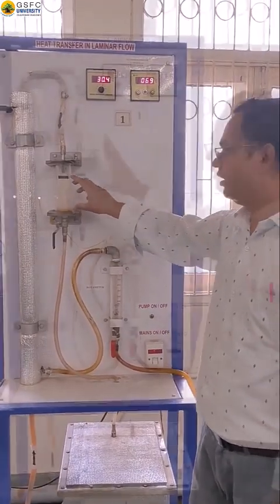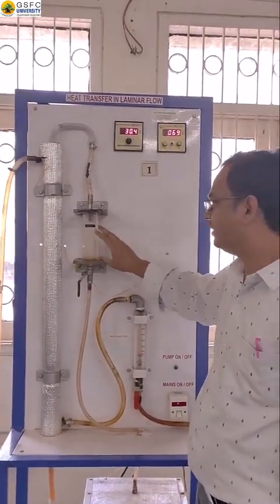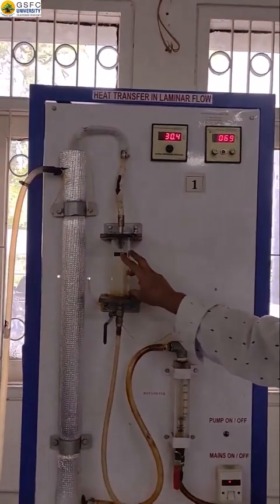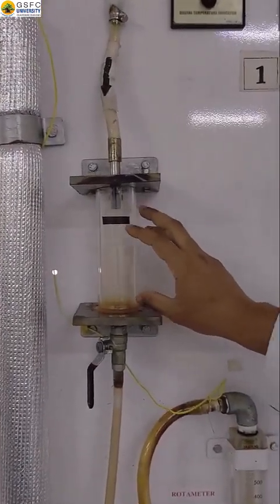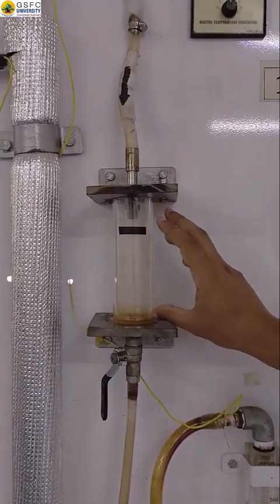For the hot water, we measure the volumetric flow rate using this cylinder. The reason is that a rotameter cannot measure the very low flow rate in the laminar region. Therefore, we use this graduated cylinder.